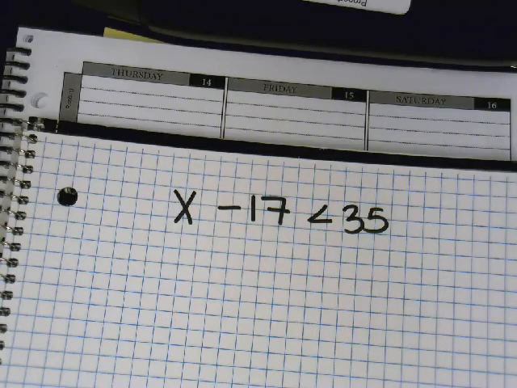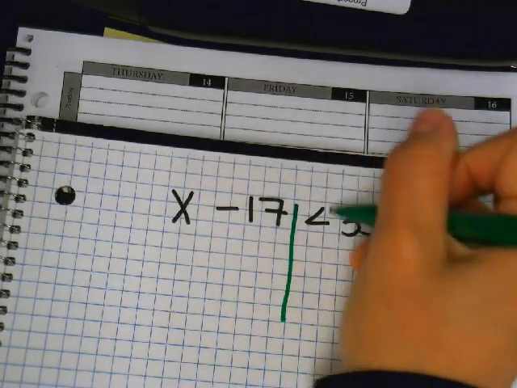Alright. What do we get? F minus, no, less than or equal, no, less than 53. Is it 53? 52. Oh, so I got it right.